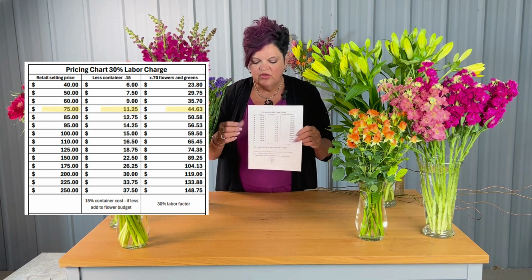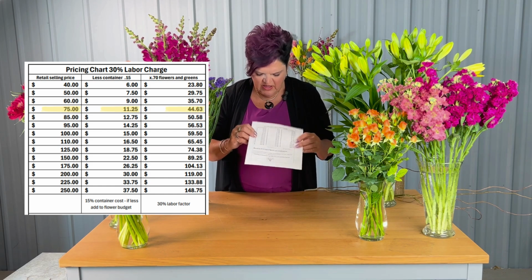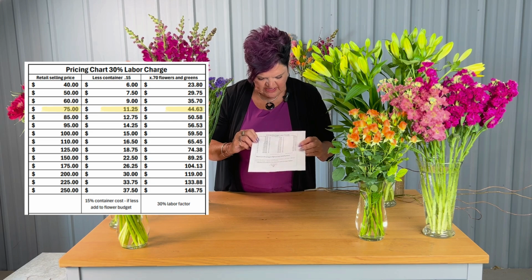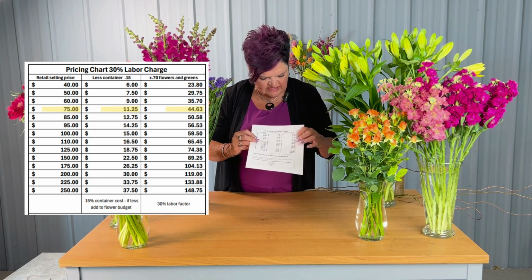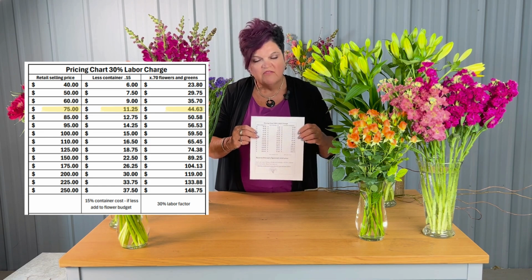Normally containers were about 10% of the cost of the arrangement, but we're seeing those costs go up as well too. And so we have an average here of a 15% container cost, and then it gives you the retail value of the flowers that you have left. So say a $75 container arrangement gives you $11.25 for a container, and then you would have $44 left for flowers.